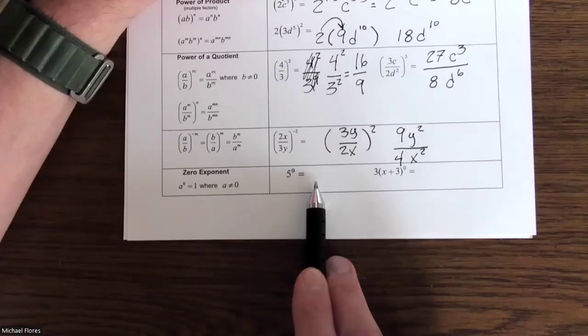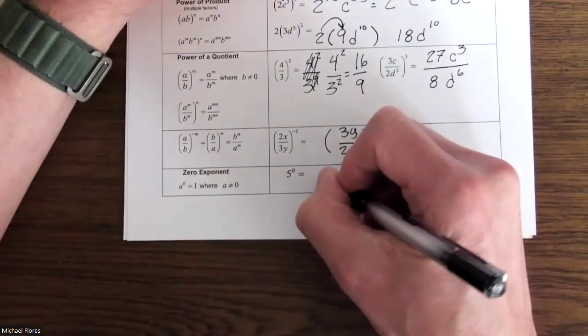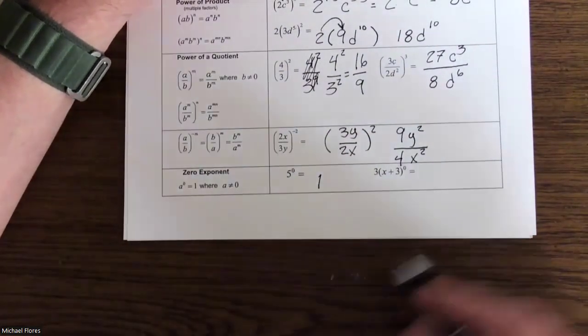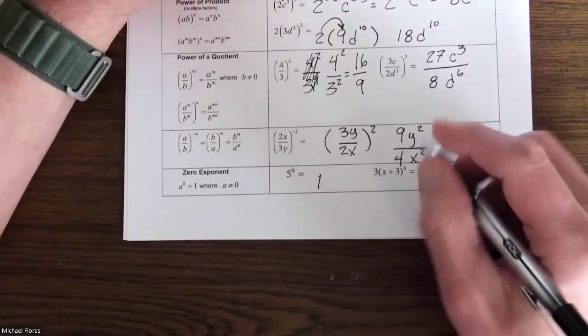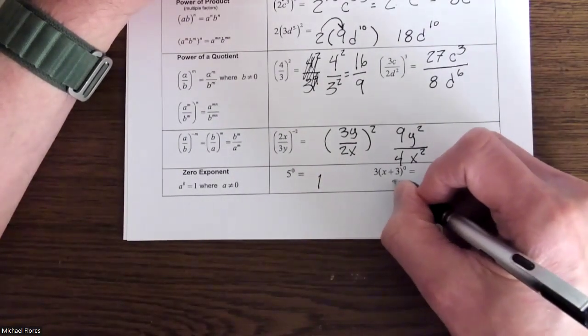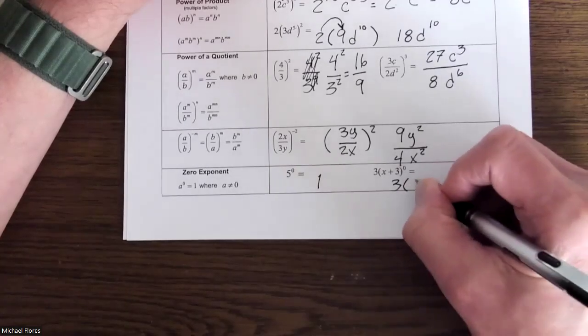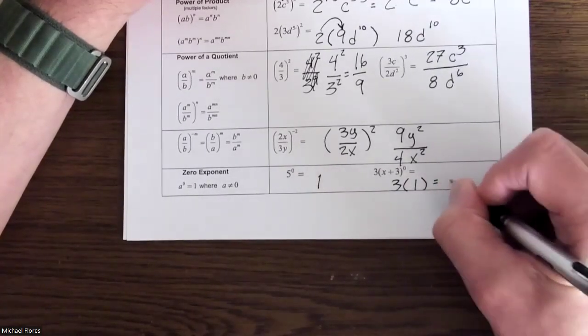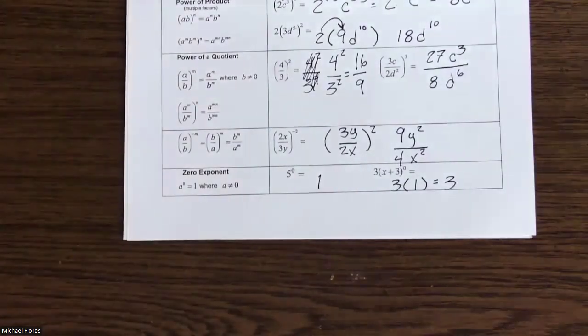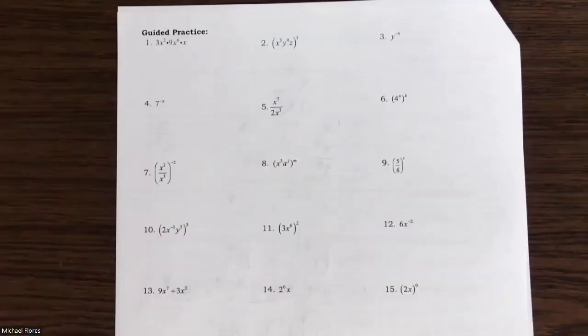The zero exponent property. Anything to the 0 power is 1. So 5 to the 0 power is 1. Here we have 3 times x plus 3 raised to the 0 power. Well, x plus 3 raised to the 0 power is 1. And 3 times 1 is 3. Let's move over to side 2.